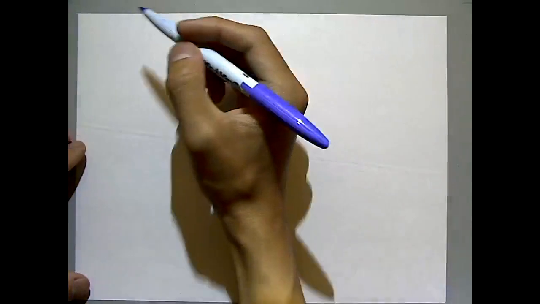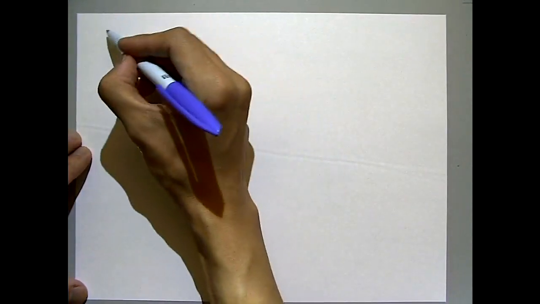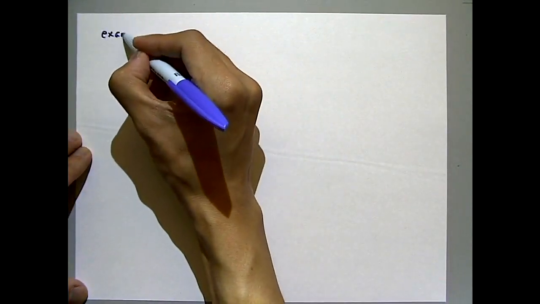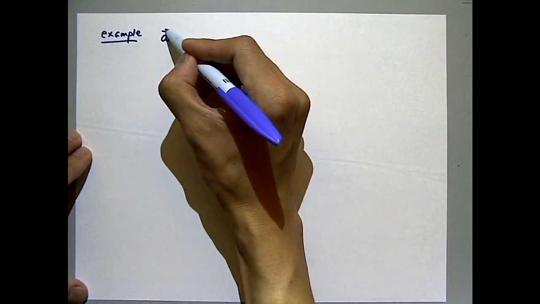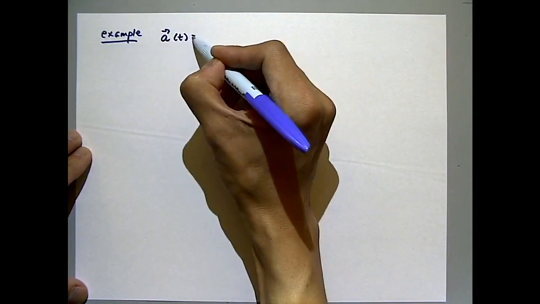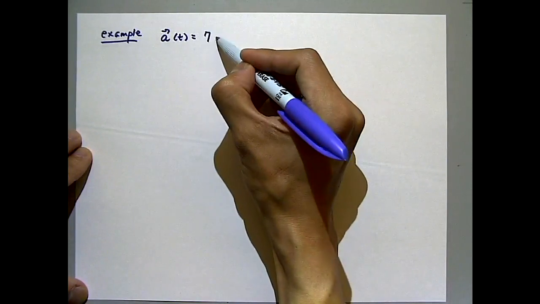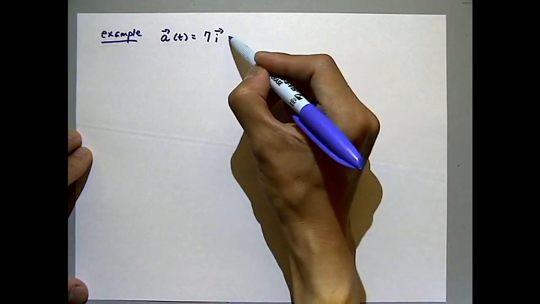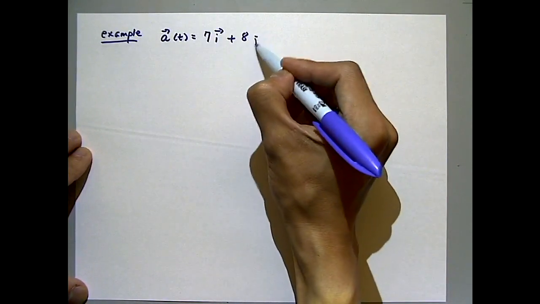Okay, let's look at integration for a little bit. The only thing to pay attention to is that constant of integration. Let's suppose that the acceleration vector is 7i plus 8j.